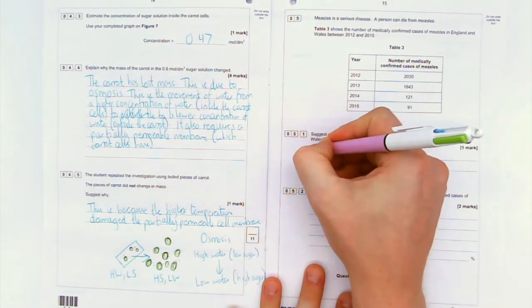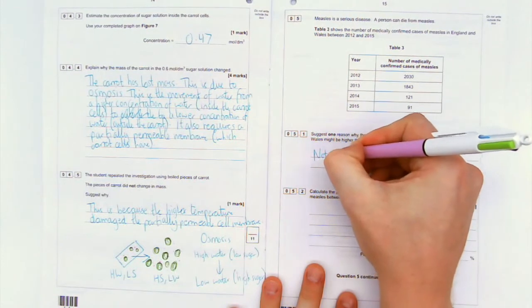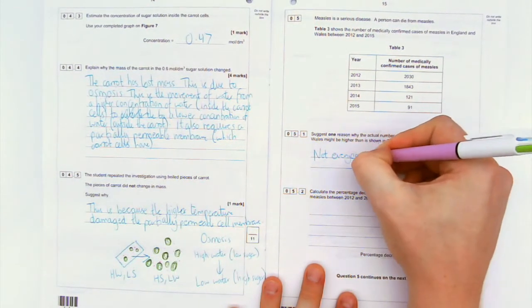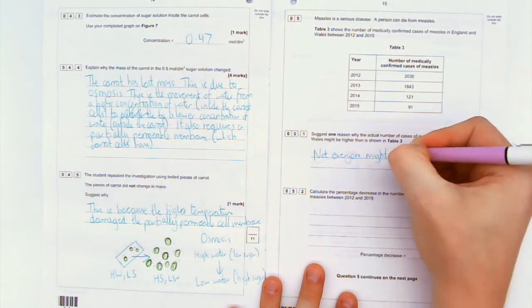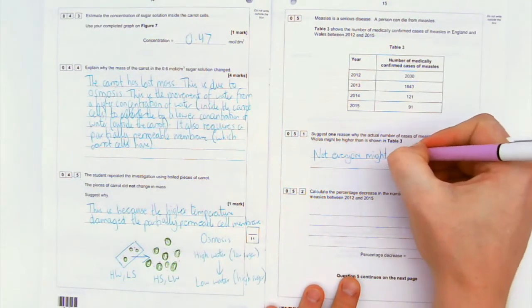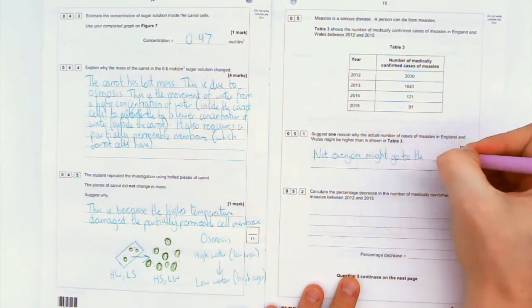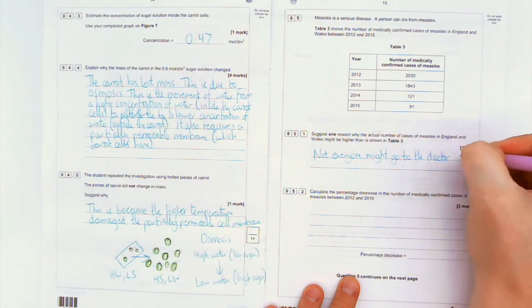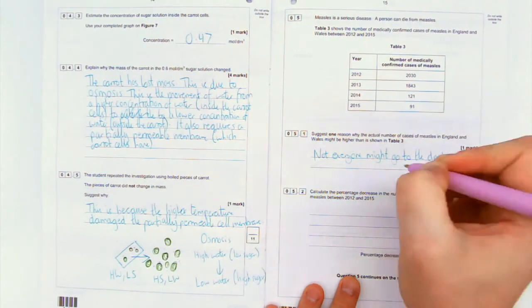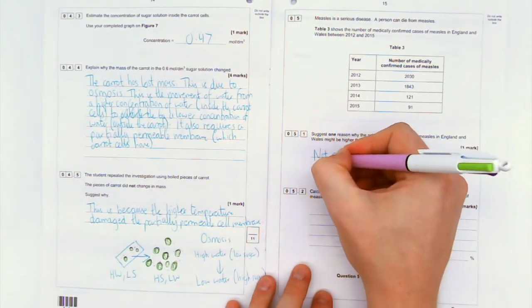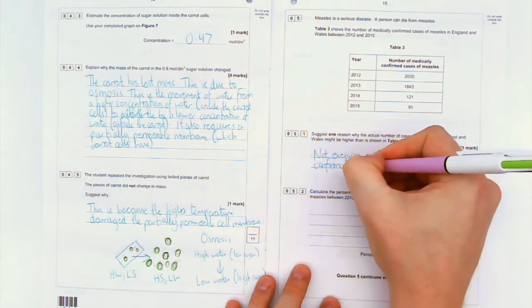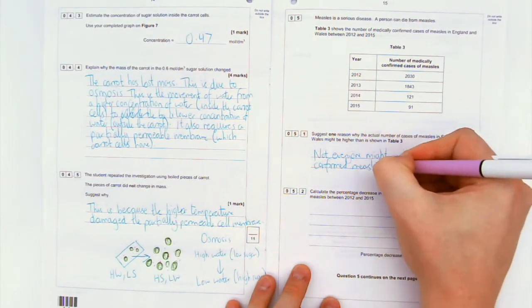Not everyone might go to the doctor and be confirmed measles cases.